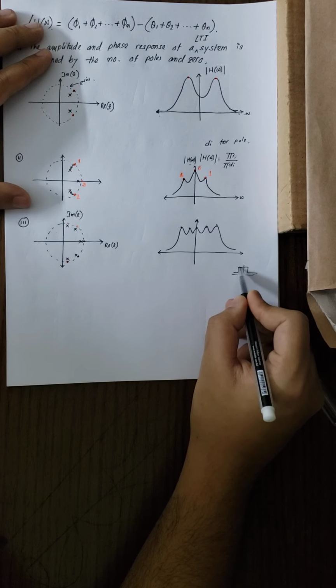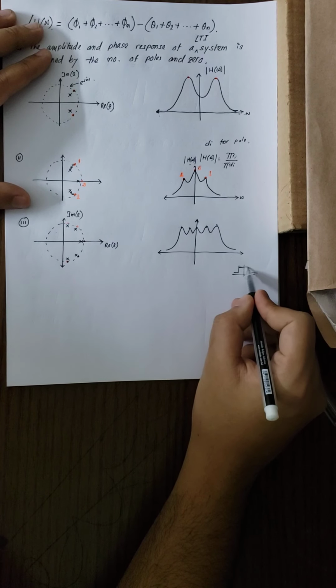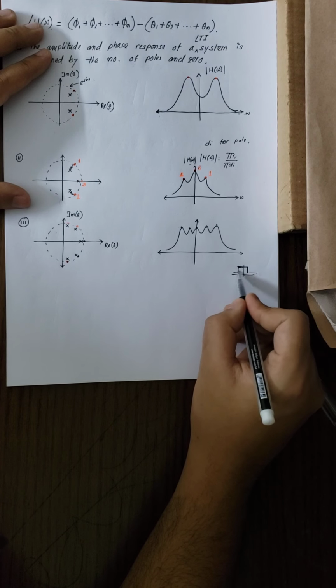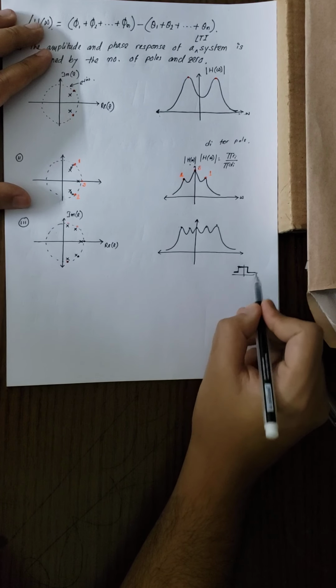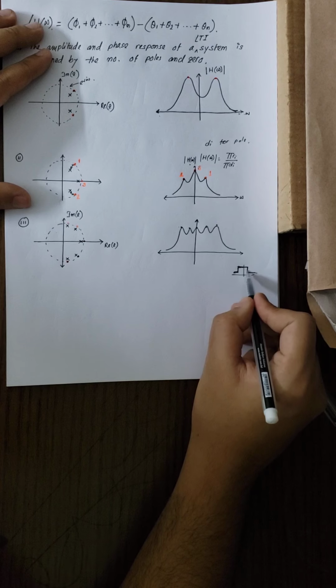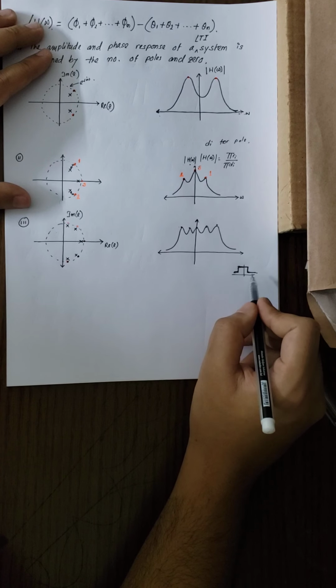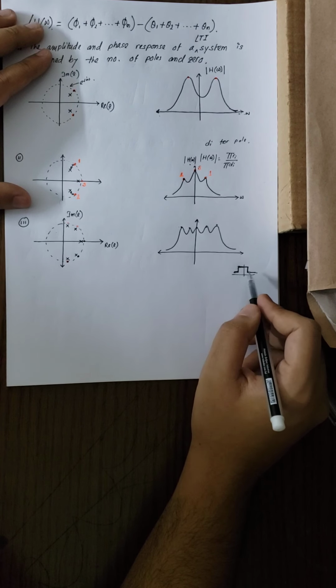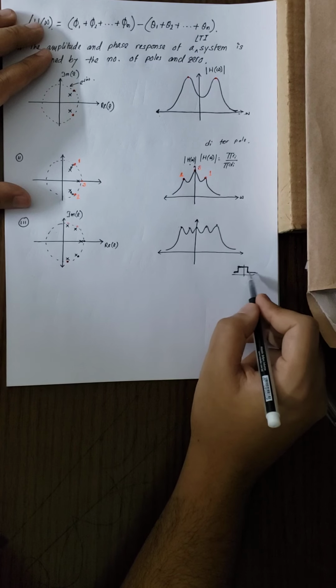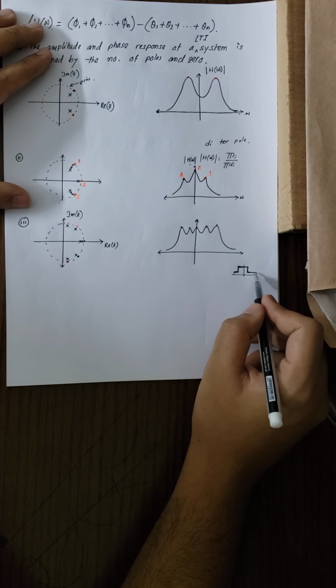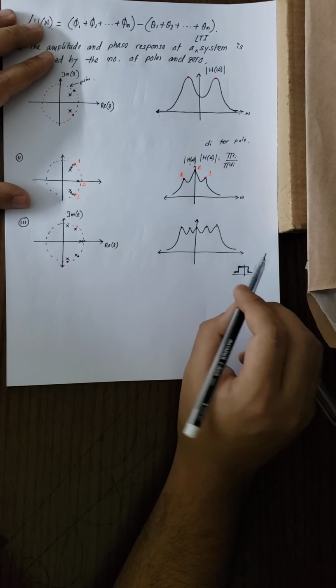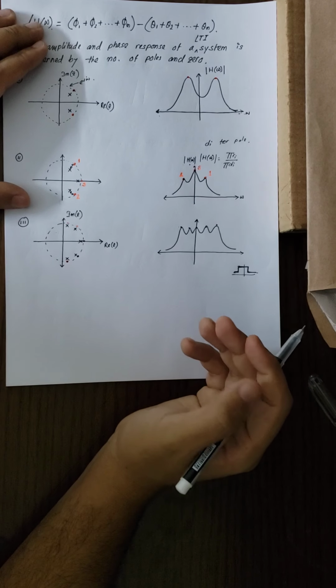this. These ripples will get so fine that it will seem to be a straight line, and this is nothing but a form of filter which looks like a band pass filter, although it is not a band pass filter because we are dealing with a causal system.